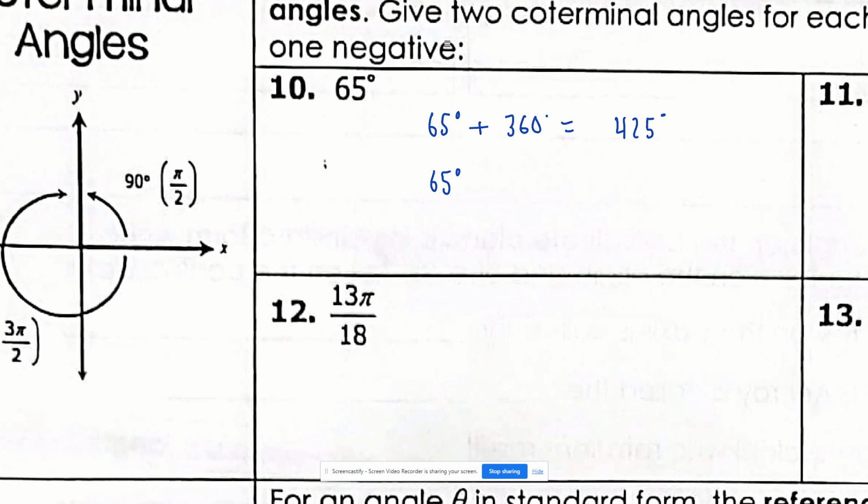How do I come up with the negative one? You subtract 360. Can y'all do that? What's 65 minus 360? I promise that the angles 65, 425, and negative 295 are all located in exactly the same spot. They're all in quadrant.